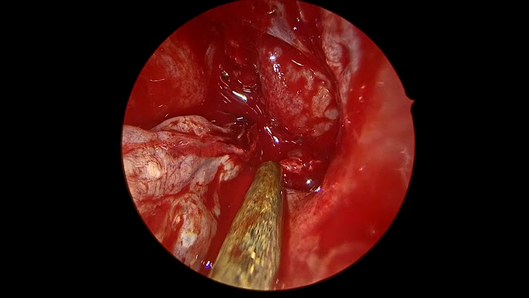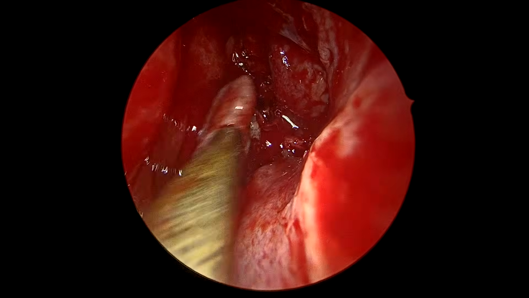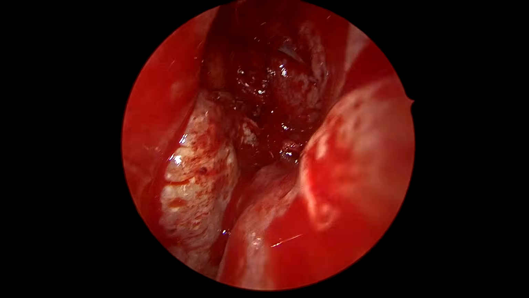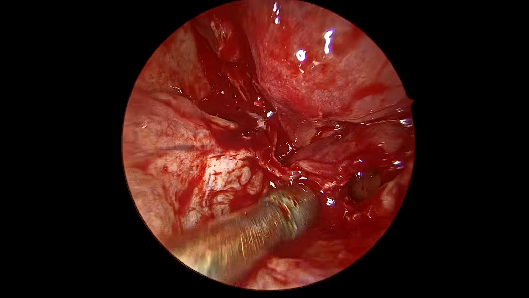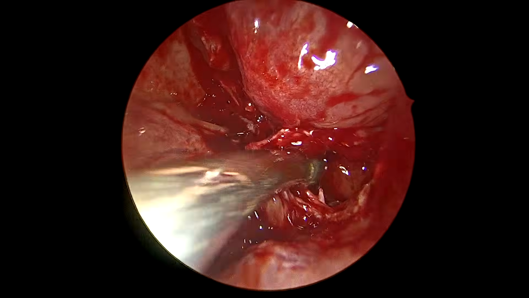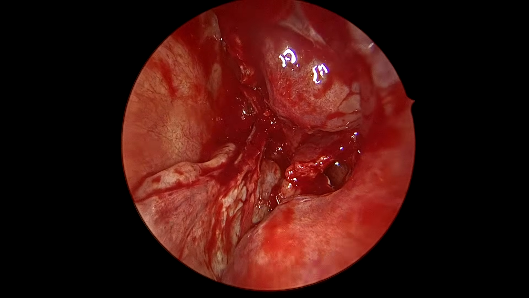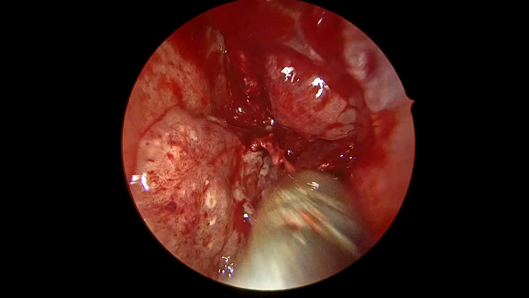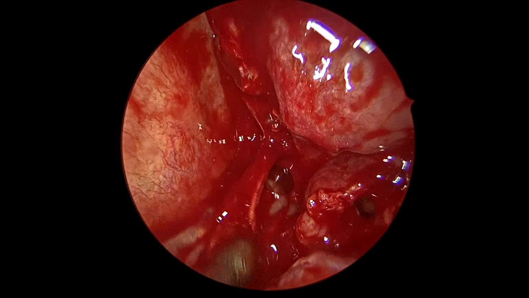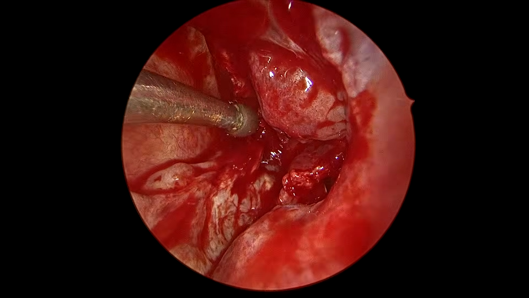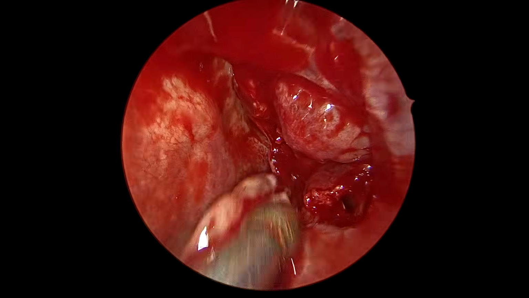Right now I'm just trying to understand where the origin of the mass is, and you can see there is some amount of bleeding as well. It happens when you resect the middle turbinate and do the uncinectomy. Now I'm entering the maxillary sinus. You can see the glimpse of the maxillary sinus, where my suction is going in, the hollow structure inside. This mass is attached mostly towards the posterior fontanelle, and some thickening is there around the opening of the maxillary sinus also.